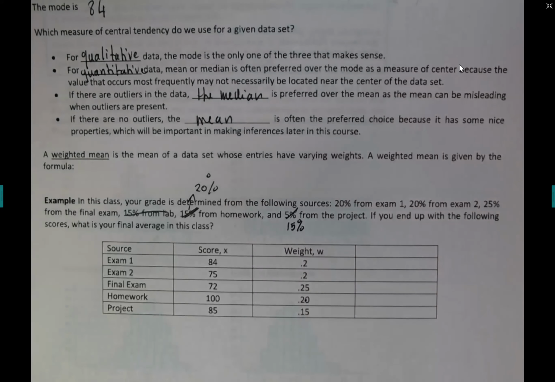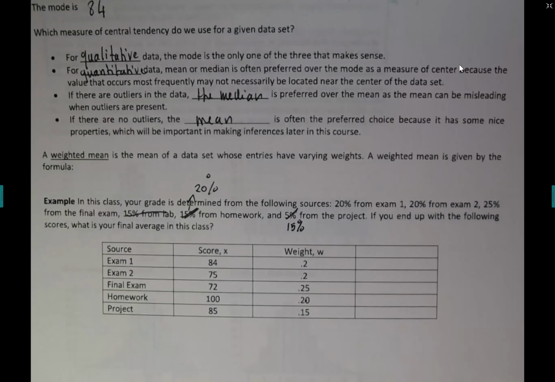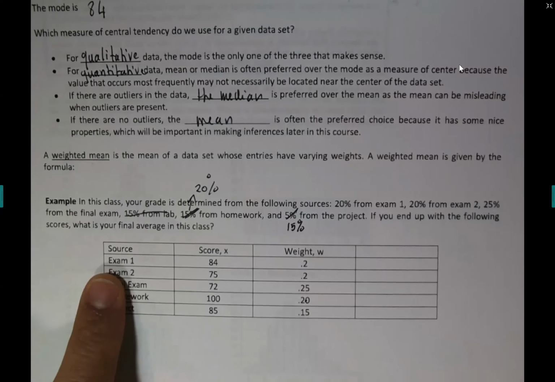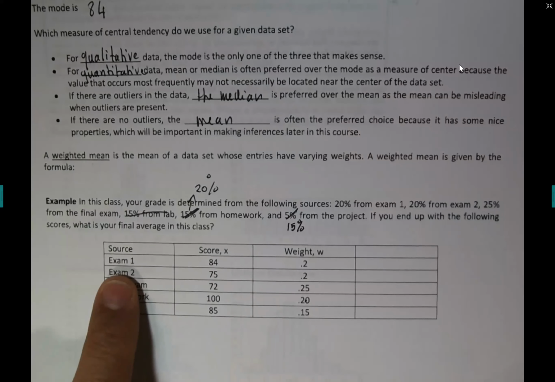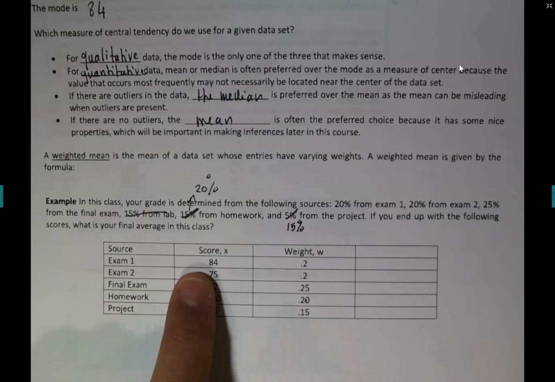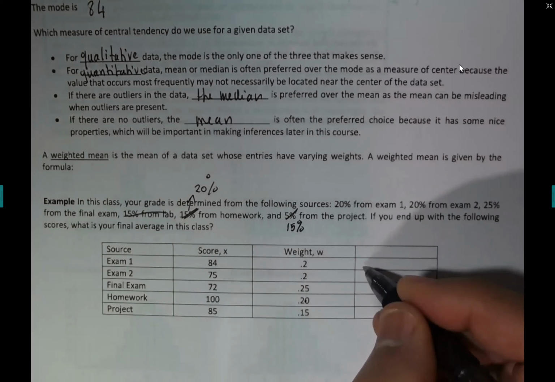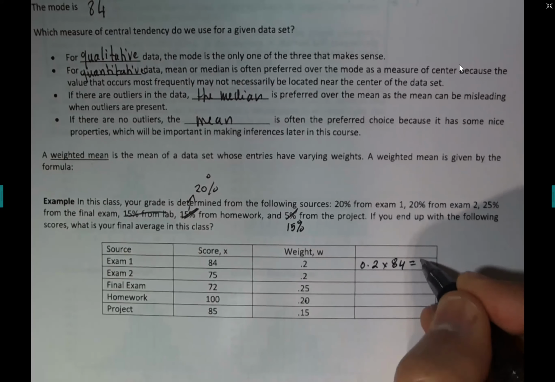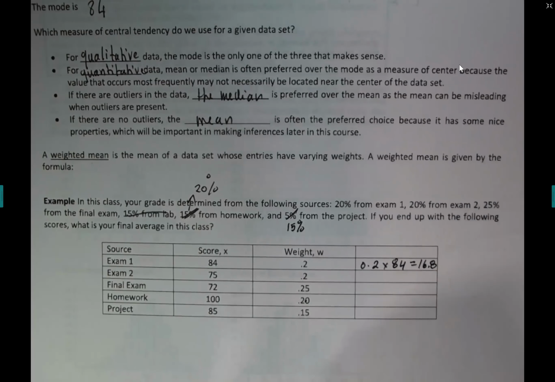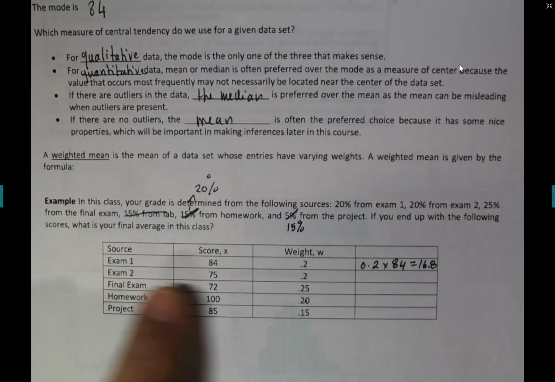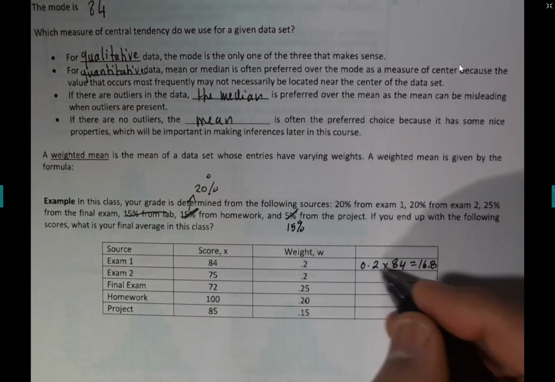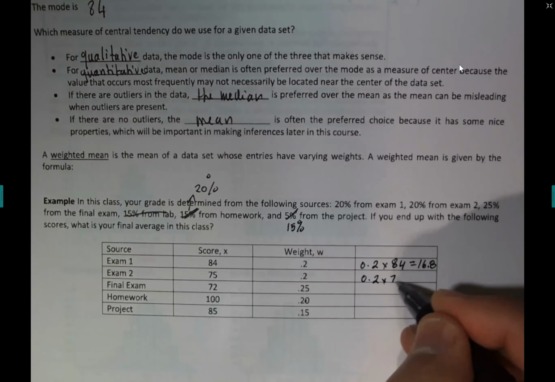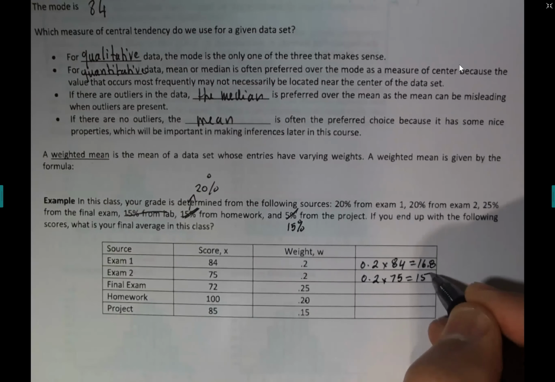Okay. How do I compute the score? Look, how do I compute your final score? Well, I don't do it by hand. It's all automatically done. Since your exam 1 is weighted 20%, you just take only 20% of your exam 1 score. So you do 0.2, guys, times 84, which is going to be 16.8. Since your exam 2 is weighted 20%, you just do 20% of your exam 2 score, which is 15.